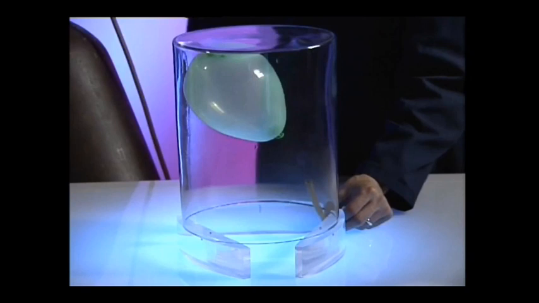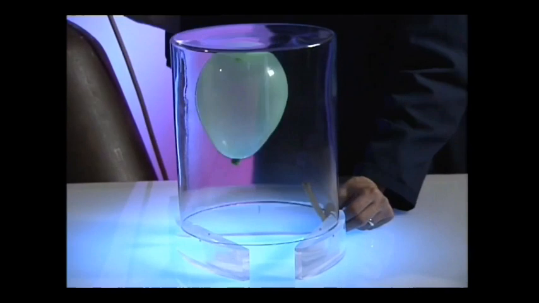So what's the balloon going to do? Is it going to stay at the top or is it going to sink to the bottom? Why sink to the bottom? Because we've got the latex, right? So overall, this balloon should have a density that's slightly more than helium, because we've got to factor in the latex rubber. So let's see if that happens.